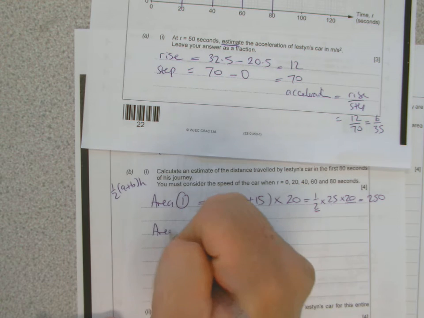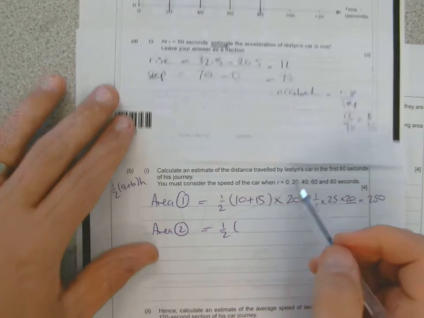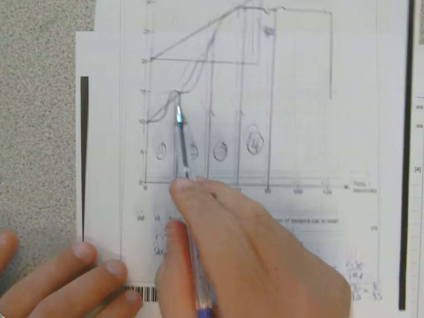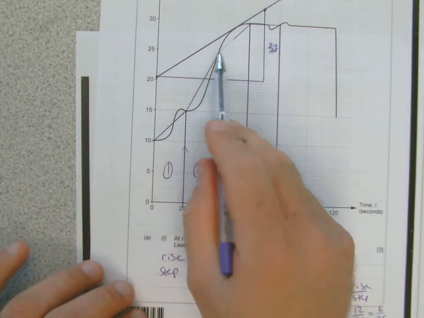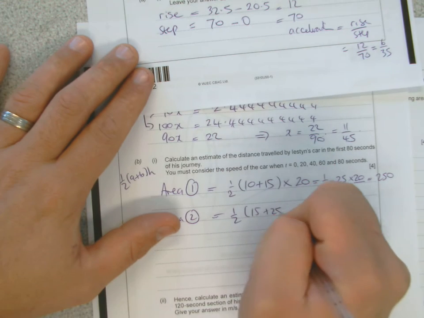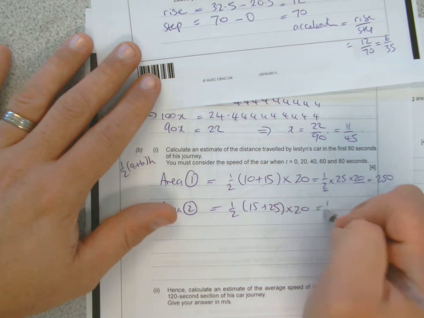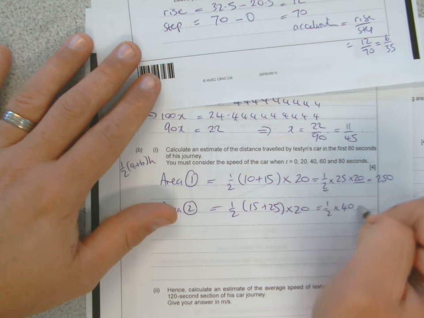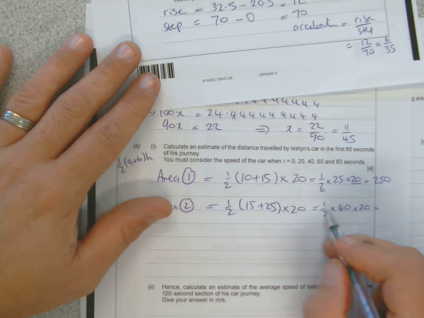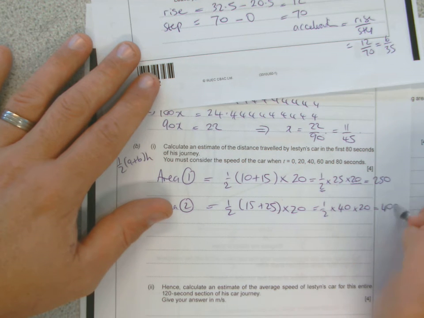Area 2. Half times, what have we got? 15 here and 25 there, times the height between them, which is 20. So that'll be half times 40 times 20. Half times 40 is 20, times 20 is 400.